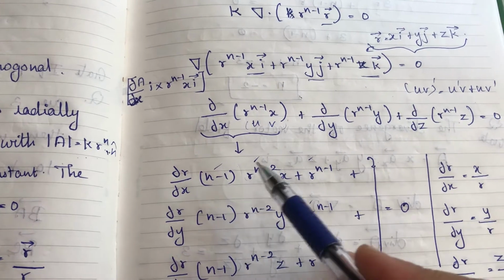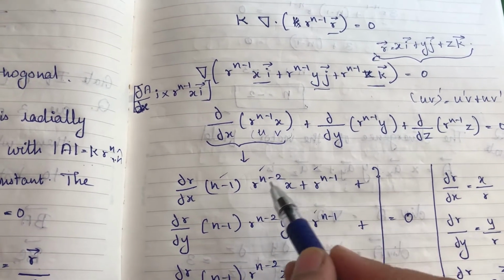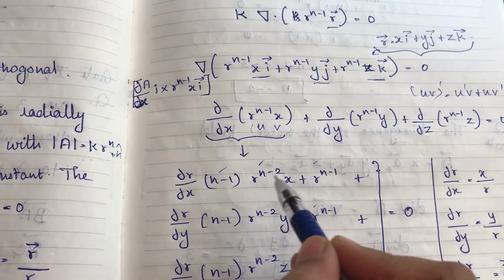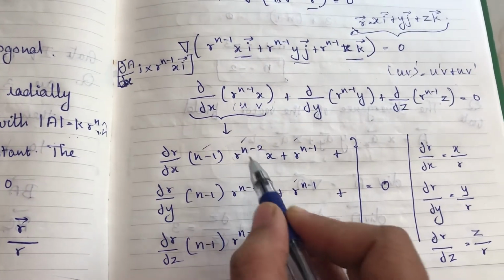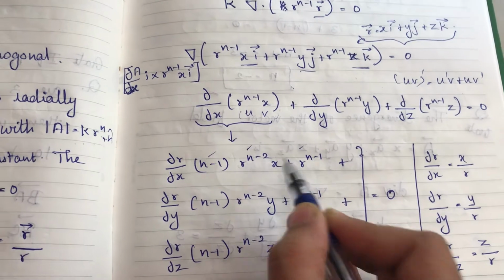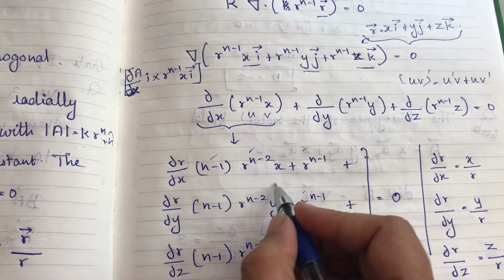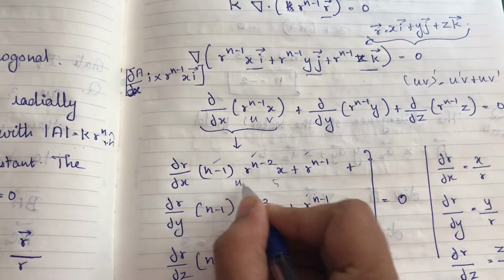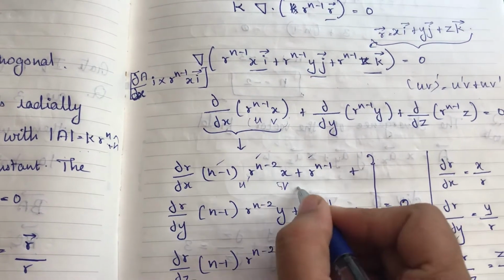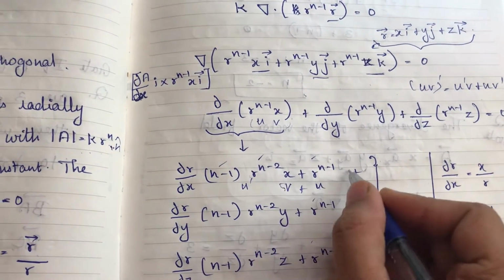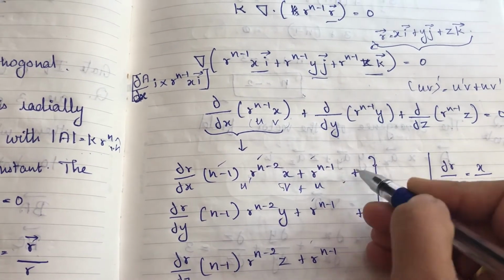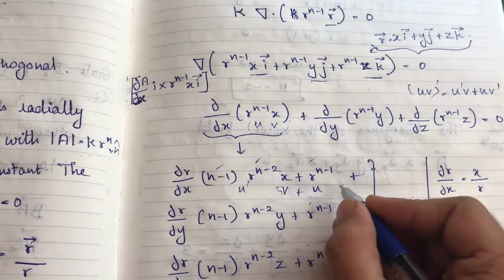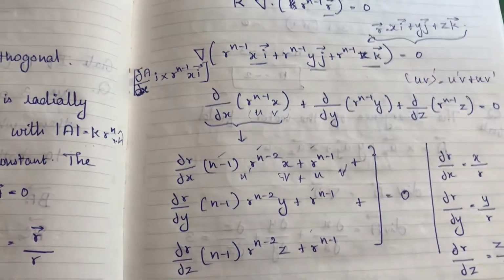If we subtract 1 from the power, it will become n minus 2. So n minus 1 into R power n minus 2 into x, because this is V. So I have done U dash V, plus U V dash. What is V dash? x. If we differentiate x, it becomes 1. So I have finished the V dash.